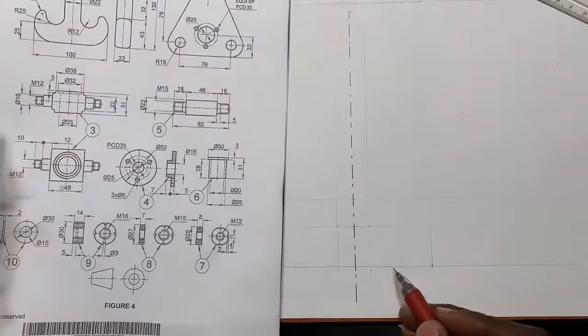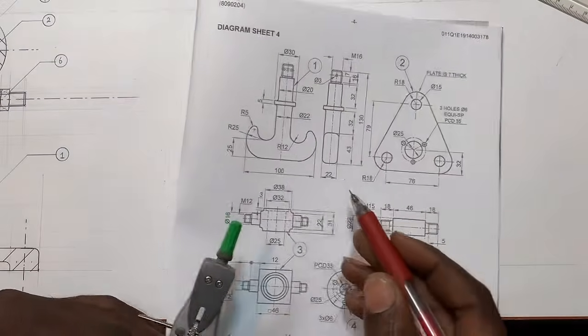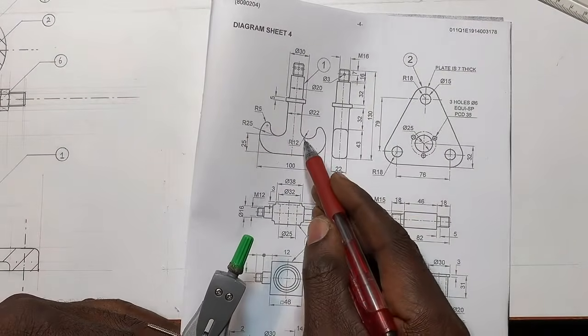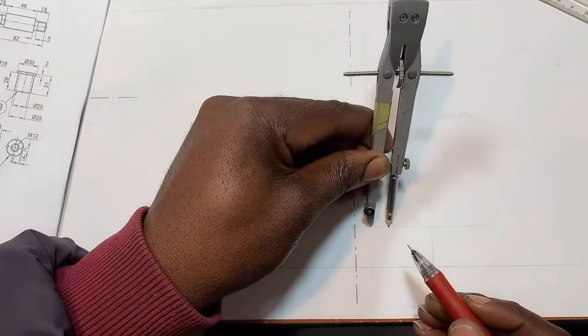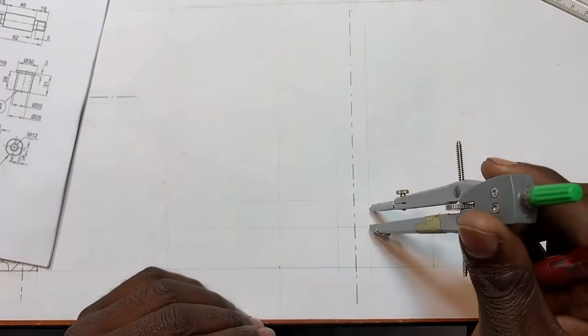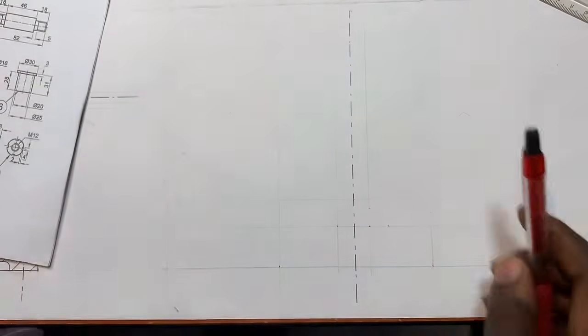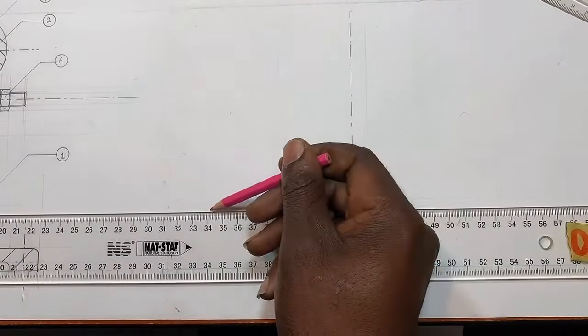Because from here till here, the set is how much? The set is 25 millimeter. So it has to touch here and there. So now I will come to the corner of it, mark here and mark right there. Understand? Then if I've marked like that, then I can simply have another constructional line here.